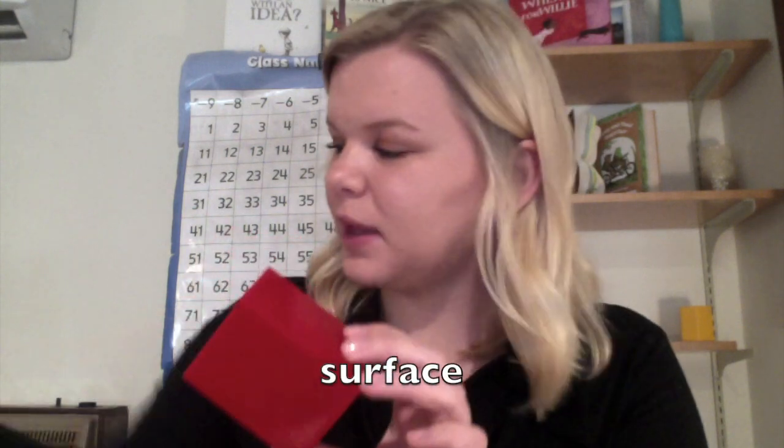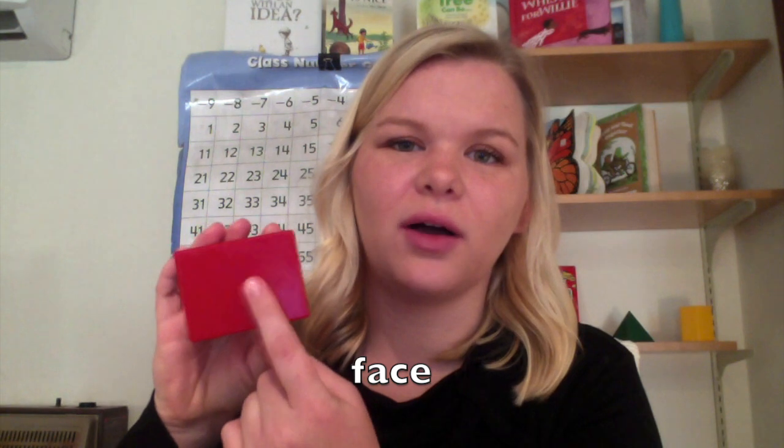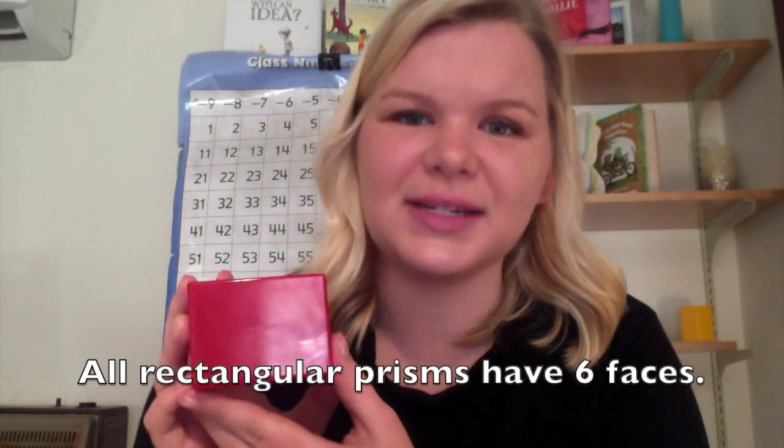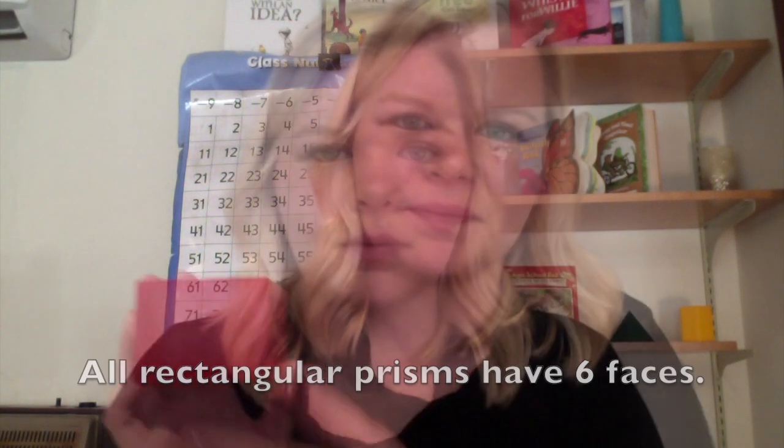All of the outside part, or the skin, of any three-dimensional shape is called the surface. On the rectangular prism, we also have these flat sides that we call a face. Let's see how many faces the rectangular prism has. 1, 2, 3, 4, 5, 6. So because it is a defining attribute, all rectangular prisms have 6 faces.